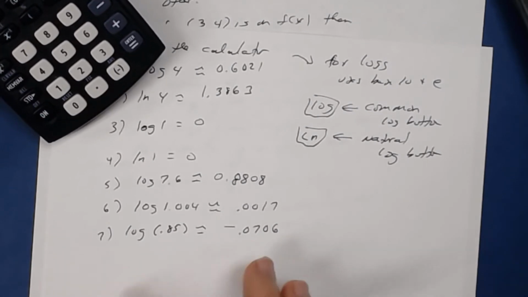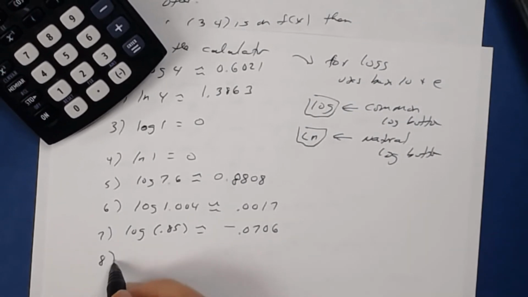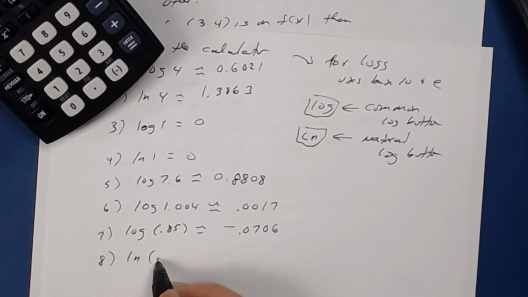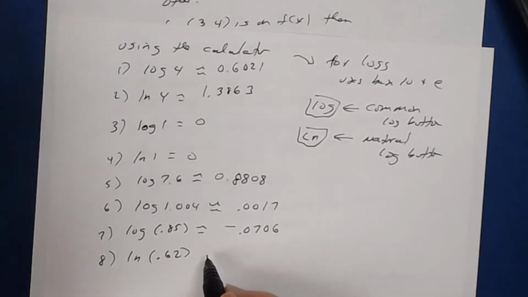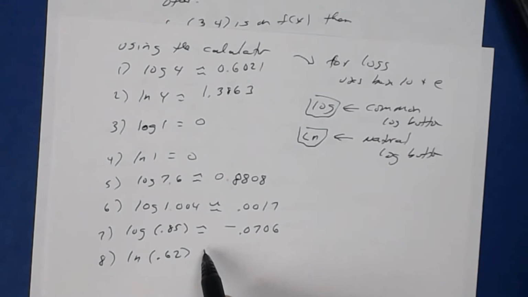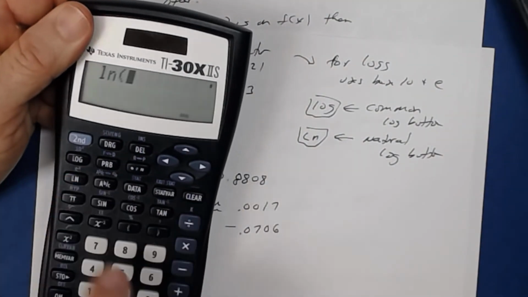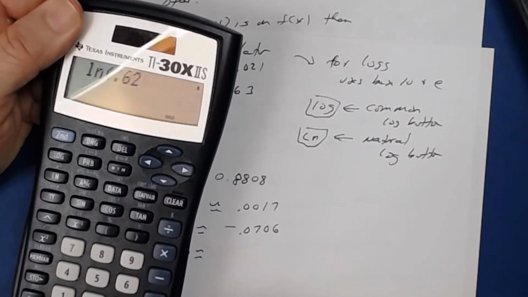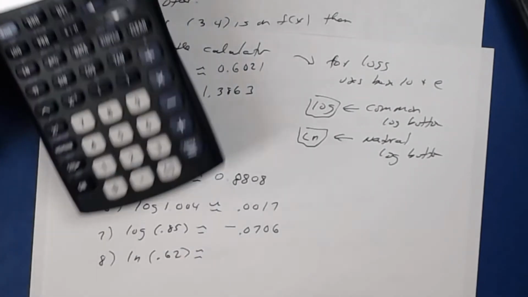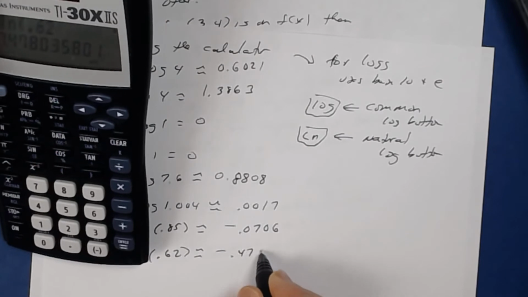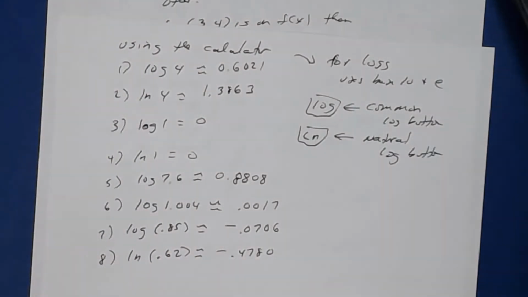You're going to see this when you look at the graph. Number 8, what is the natural log of 0.62? Do you think it'll be negative? Natural log of 0.62, press equal. Negative 0.4780.